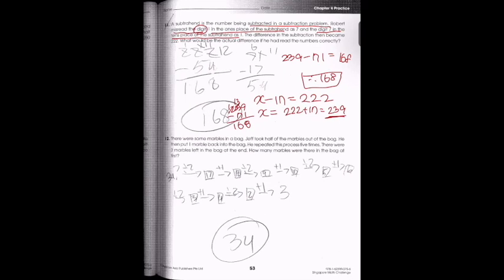Now let's take a look at problem 12. There were some marbles in a bag. Jeff took half of the marbles out of the bag. He then put one marble back in, and he repeated this process 5 times. There were 3 marbles left in the bag at the end, and how many marbles were there in the bag at first?